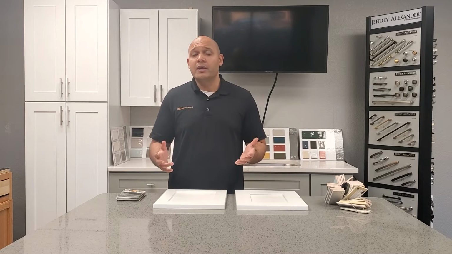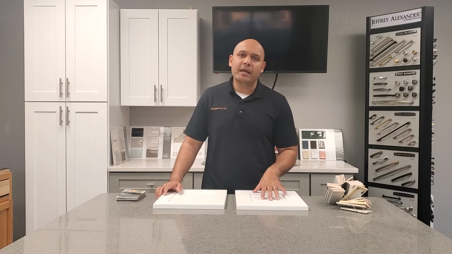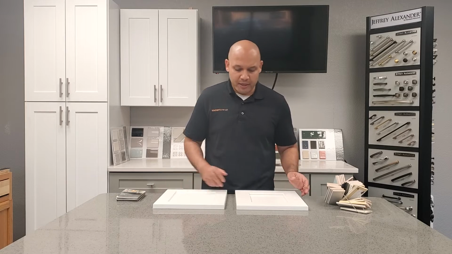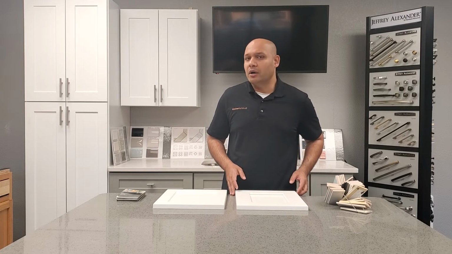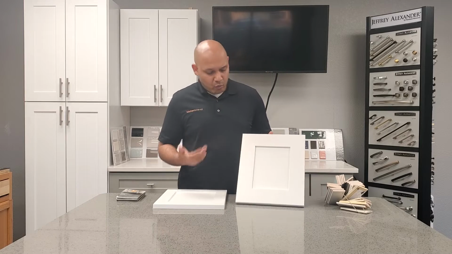And it's also pretty good in the price point. It's cheaper than your painted maple or solid wood doors, just because those are natural wood, and typically painted options are a little bit costlier. So let's look at a painted wood door option.